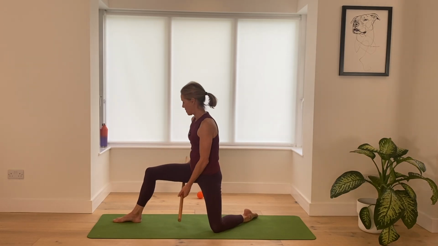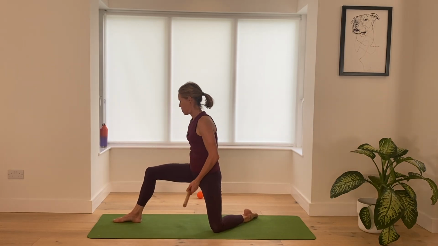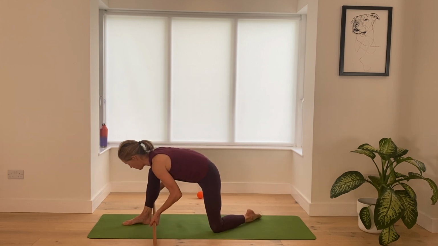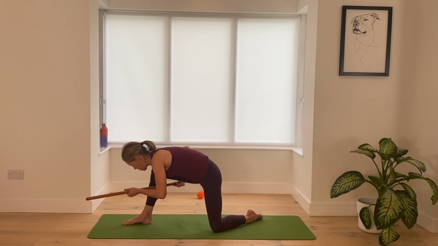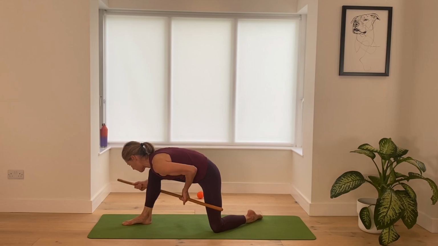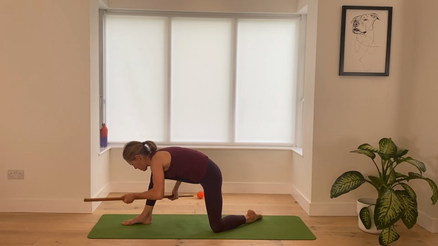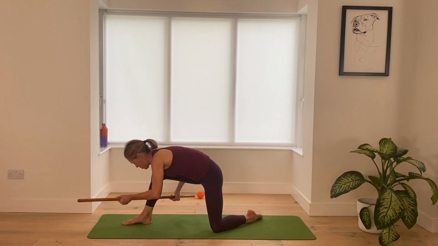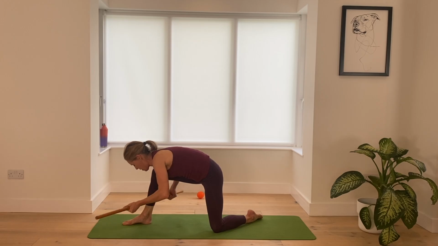4, 3, 2, and 1. Lean onto that thigh and let's massage around the calf. 4 more. 3, 2, and 1.